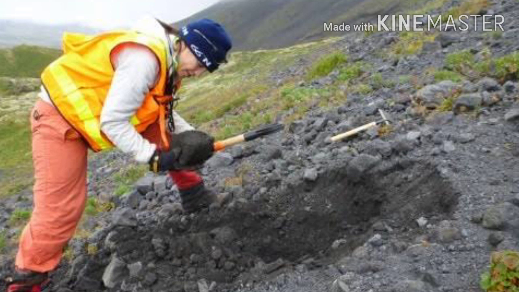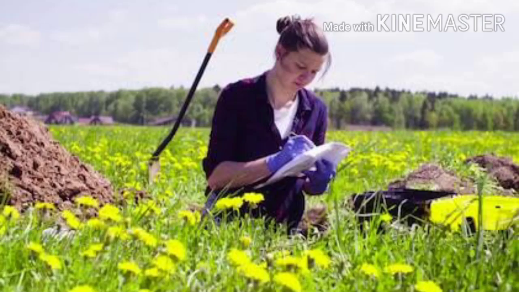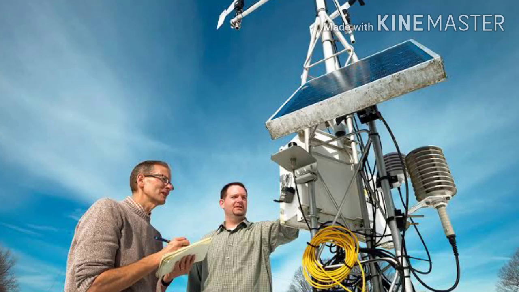Next, ecologist. An ecologist is a person who studies plants and animals, and how they interact with the environment. That means he studies the interaction between plants and animals and the environment. Here, climatologist. A climatologist is a scientist who studies the climate and its weather.